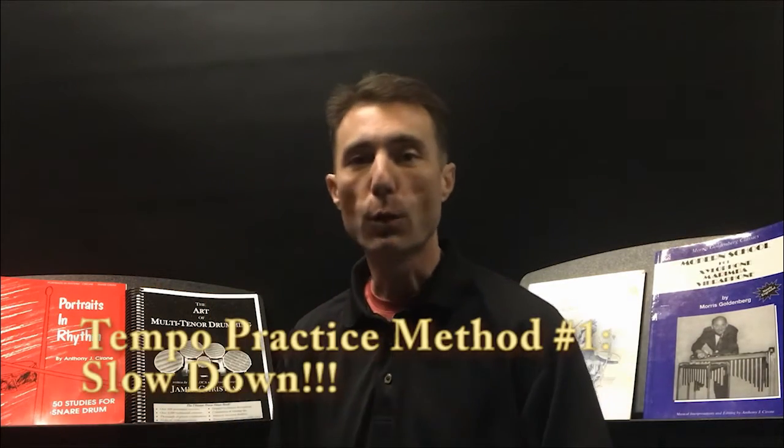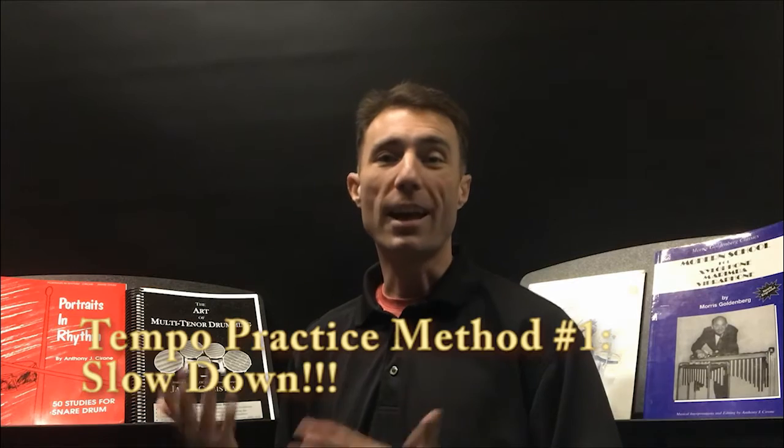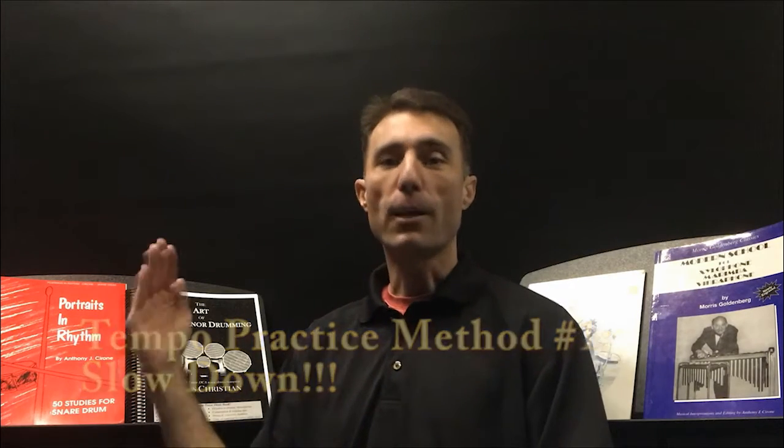The first way of looking at tempo is a method that's very common. It's to take the piece very slowly. Say the tempo is marked at 120 beats per minute. A lot of people would advocate taking it even as low as half that tempo, 60 beats a minute. Some might be a little more lenient and say maybe go up to 80 or so. But find a comfortable tempo that you can pretty much play the whole piece at perfectly.